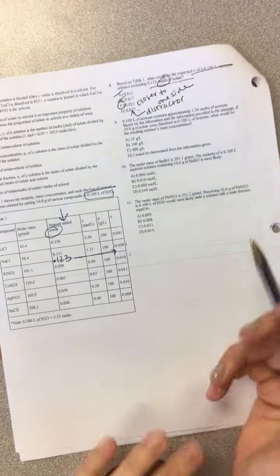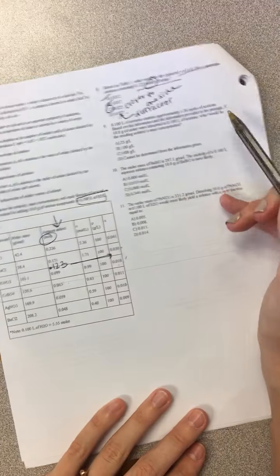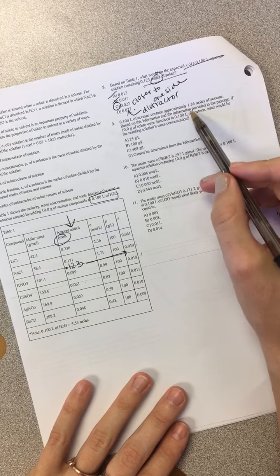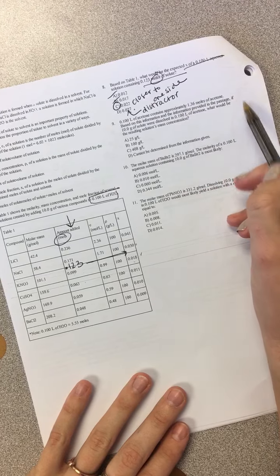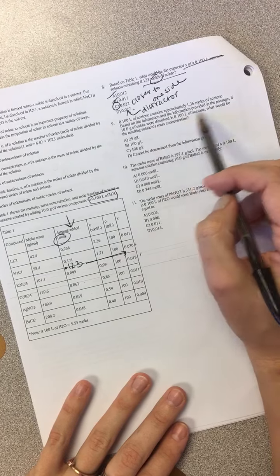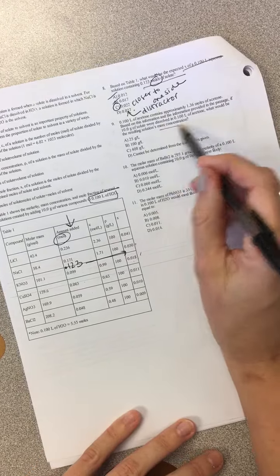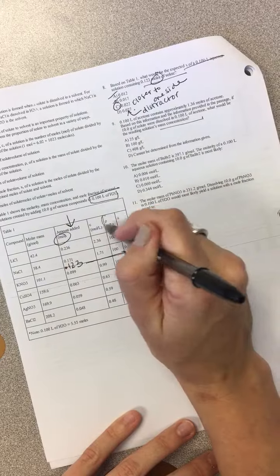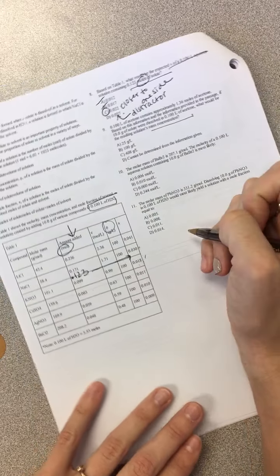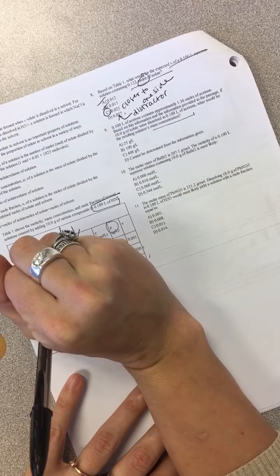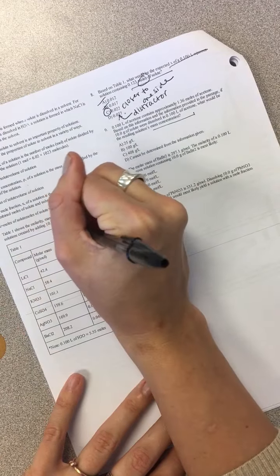All right, number 9. 0.1 liter of acetone contains approximately 1.36 moles of acetone. Based on this information and the information provided in the passage, if 10 grams of solute were dissolved in 0.1 liters of acetone, what would be the mass concentration? So that's this number, mass concentration. Now, it would go all the way up to 1.36 moles.